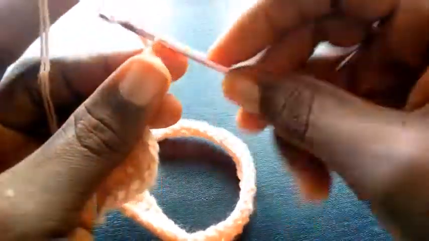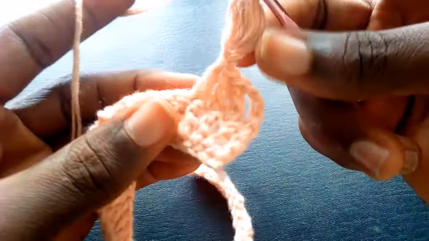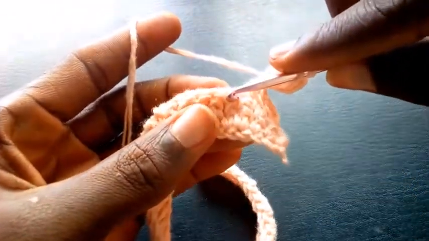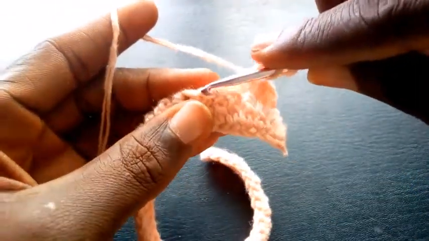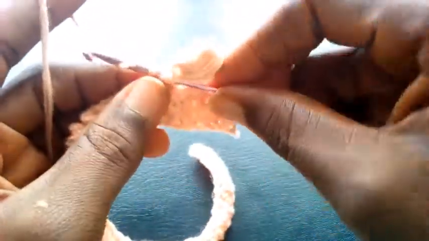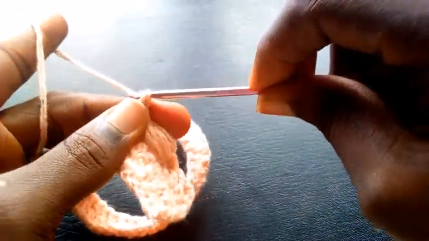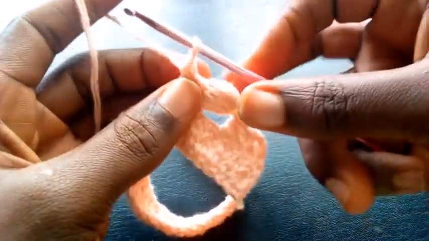Then I chain 1. So I yarn it over. I'm going to count 4: 1, 2, 3, 4. So I'm inserting in the 4th loop with triple crochet. So I bring it out like so.